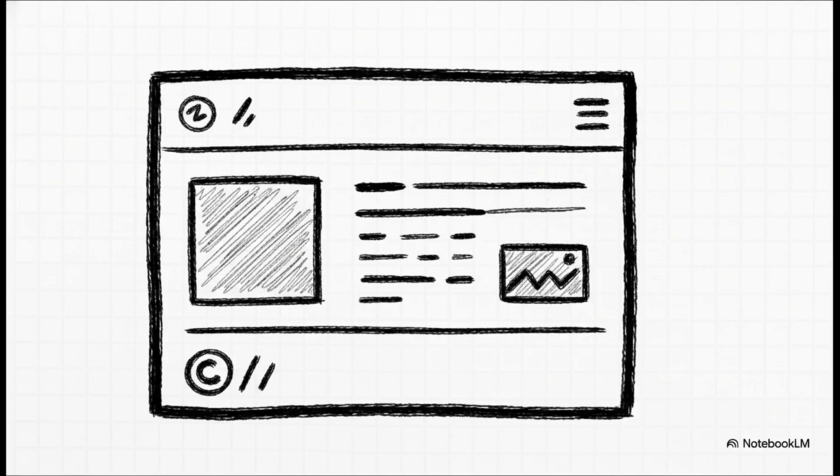You've got header for the stuff at the top, like your logo and navigation. You've got main for, well, the main content. And you've got footer for all the stuff at the bottom, like copyright info. Using these makes your code way easier to read, and bonus, it helps search engines understand your page too.